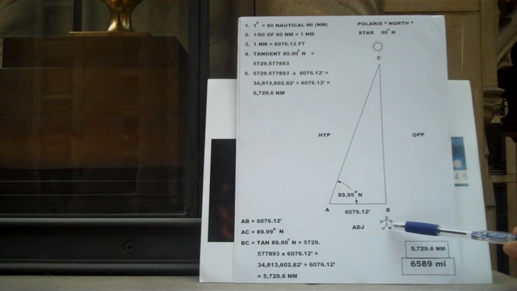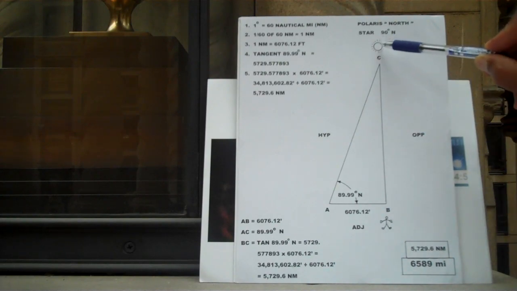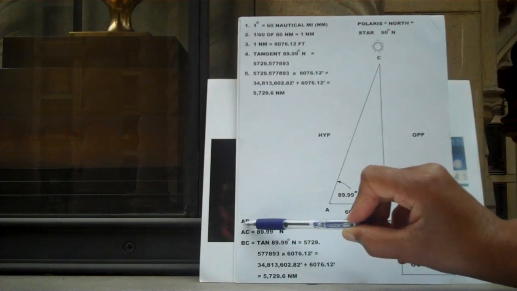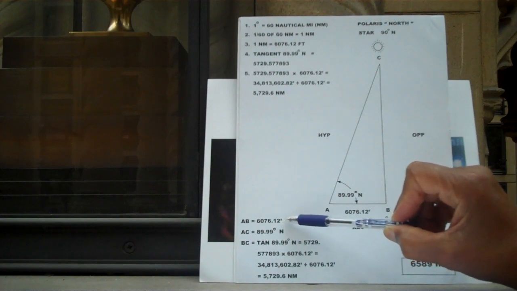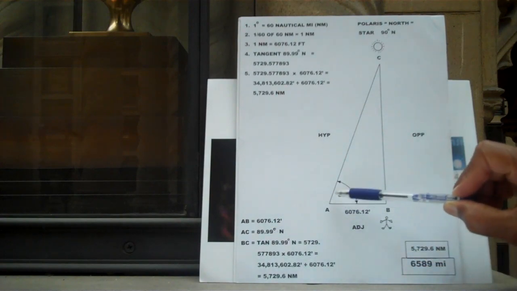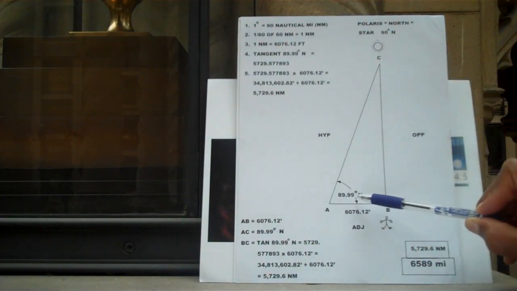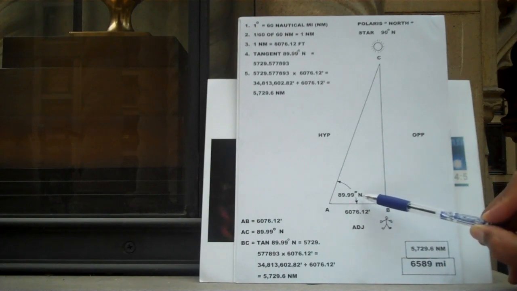This represents you, and you are standing right up under the Polaris Star. So A to B is 6,076.12 feet. A to C is 89.99 degrees north.